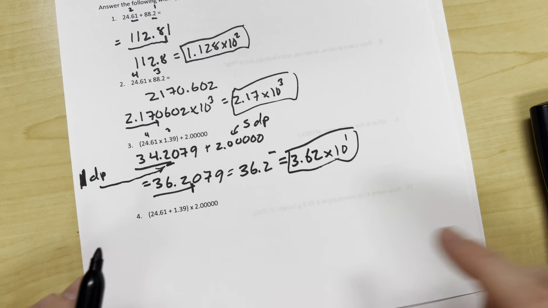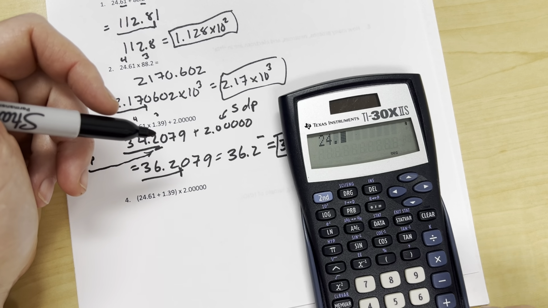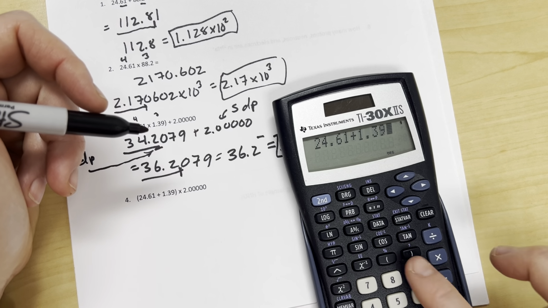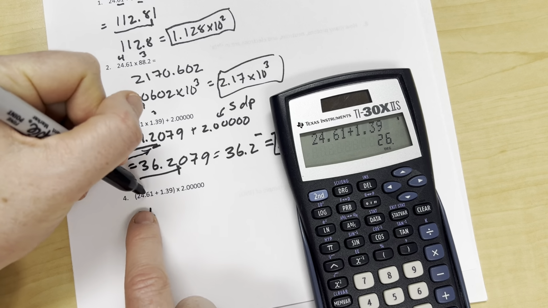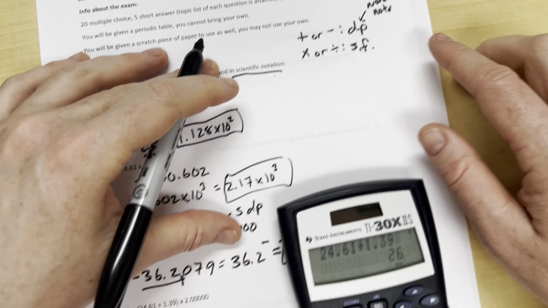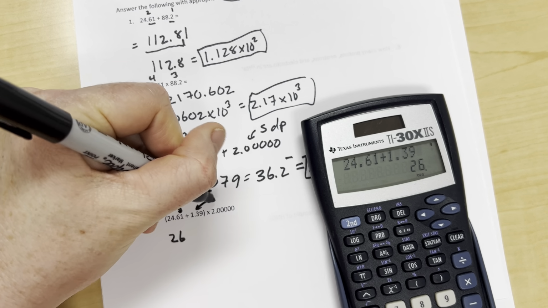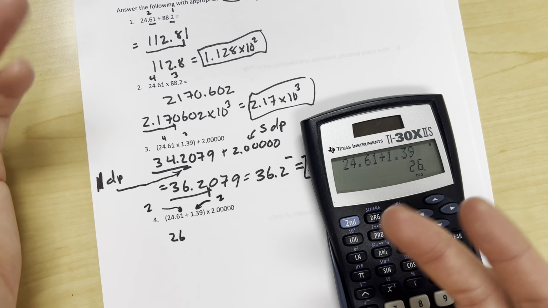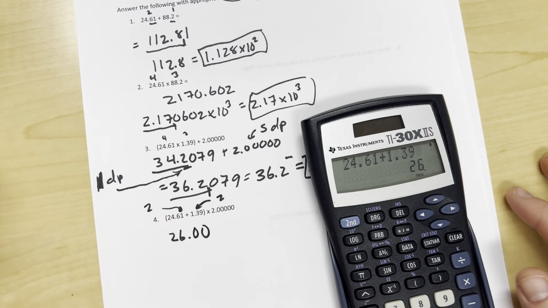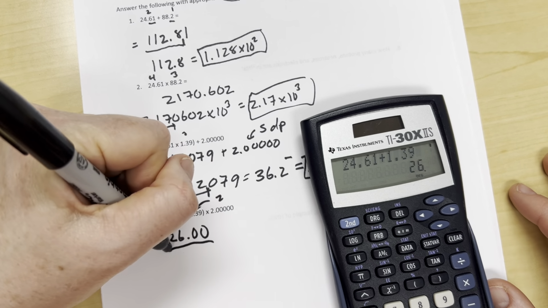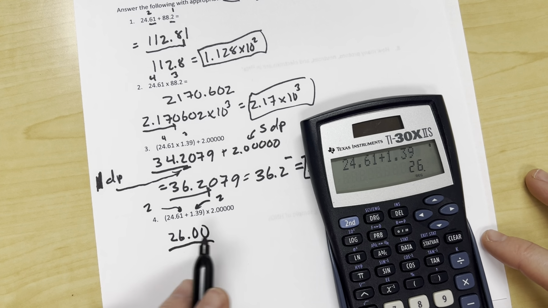So here we are adding first. So if we take 24.61 plus 1.39, we get an answer of just 26. But we've added, right? And when you add, you look at decimal places. Now this one has 2 decimal places, and this one has 2 decimal places. So how many should our answer have? It needs 2. So what do you do? You add 2. You literally put 2 in there. So now we know this all the way to 2 decimal places.